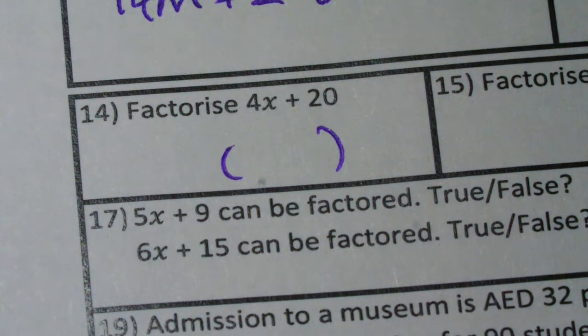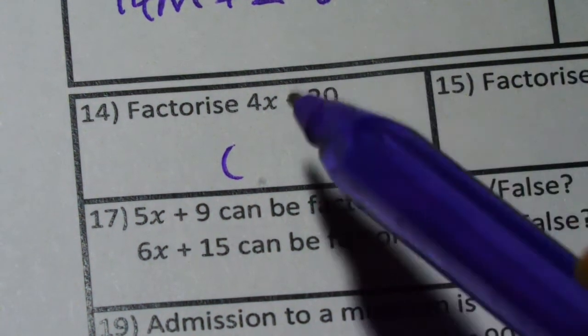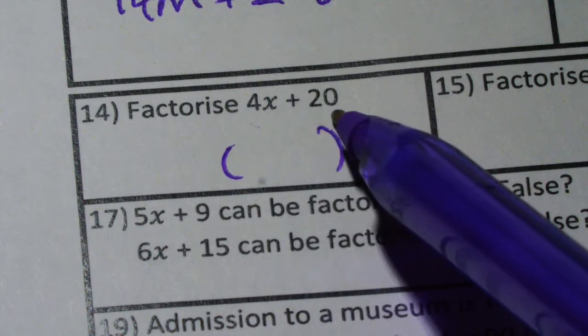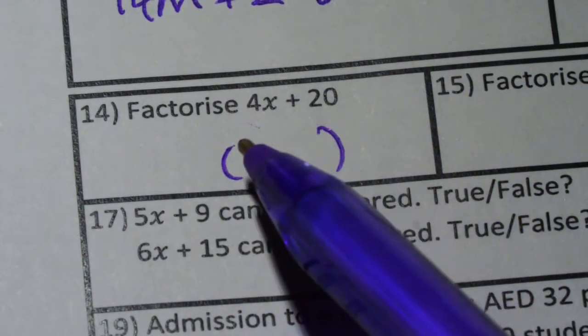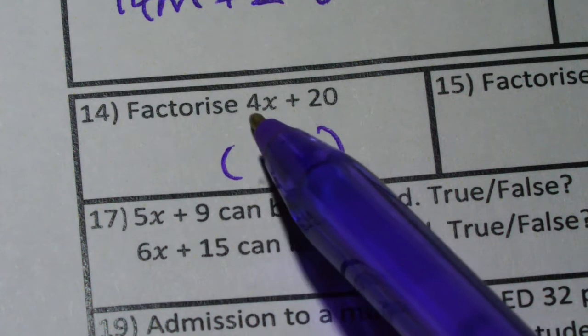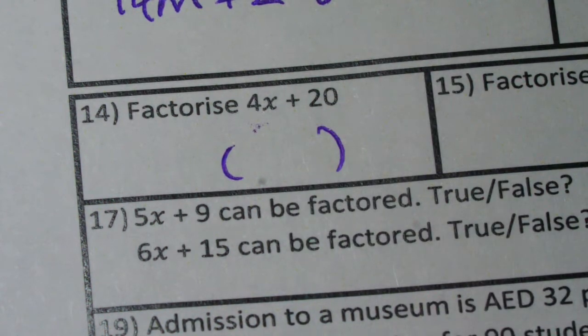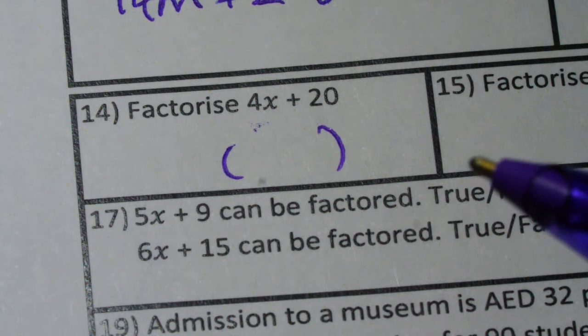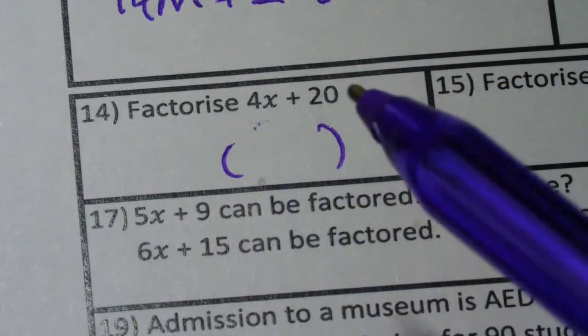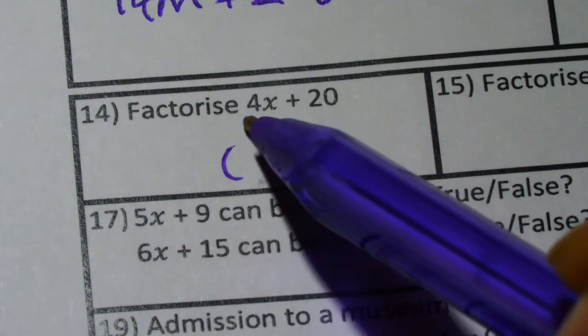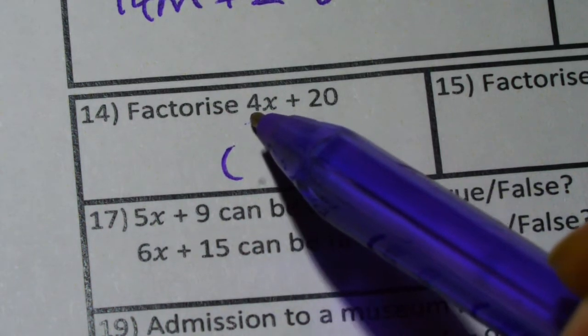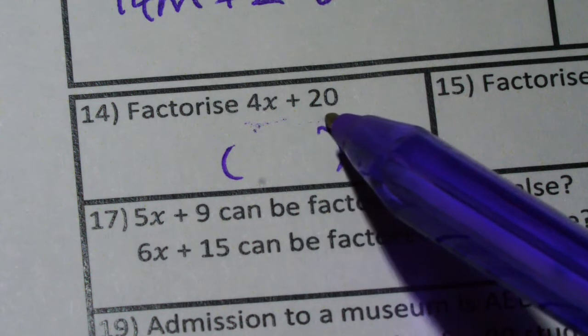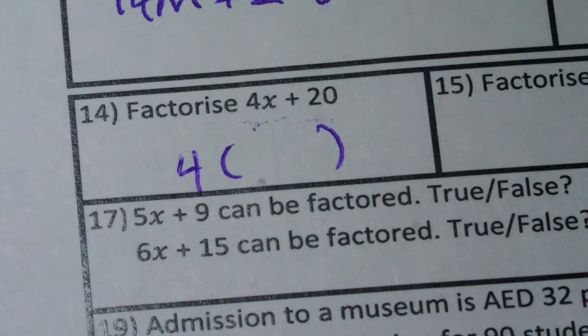We have to think about the biggest number that we can divide this and this by. Okay, so if you think about it, we can divide this and divide this by 2. Let's think about a bigger number. Well, we can't divide it by 3. We can divide it by 4. So 4 is the biggest number we can divide this and this by. We can divide this by 4, and we can divide this by 4. It's the biggest number. Okay, so 4 goes outside the brackets.